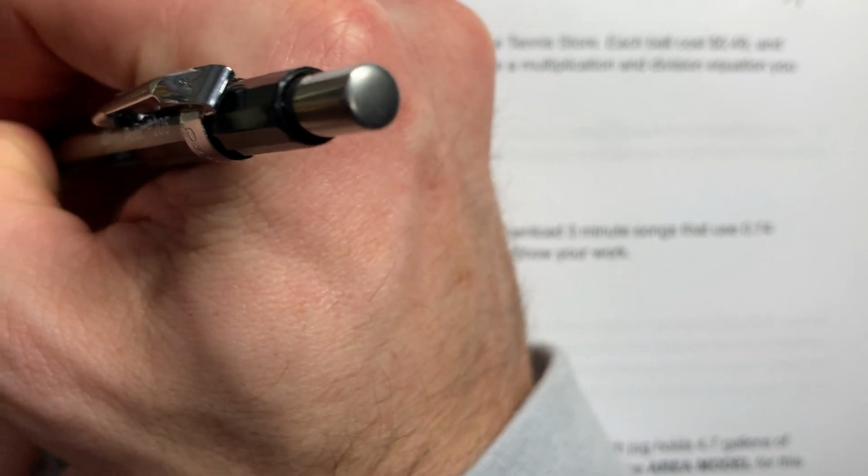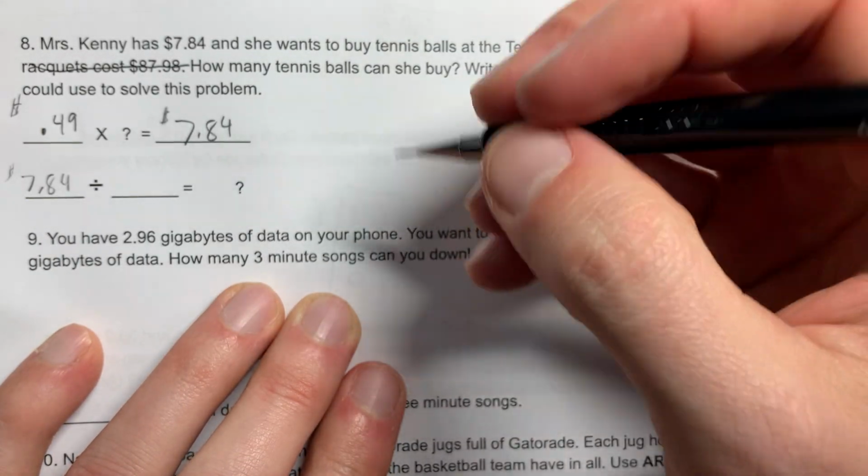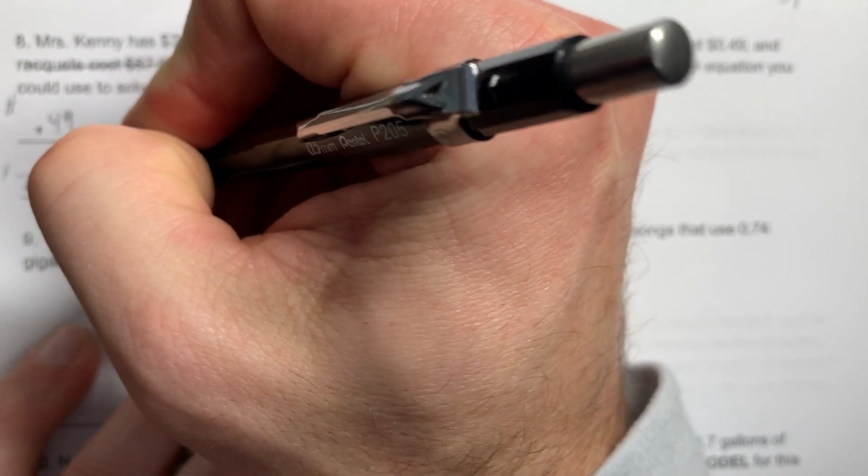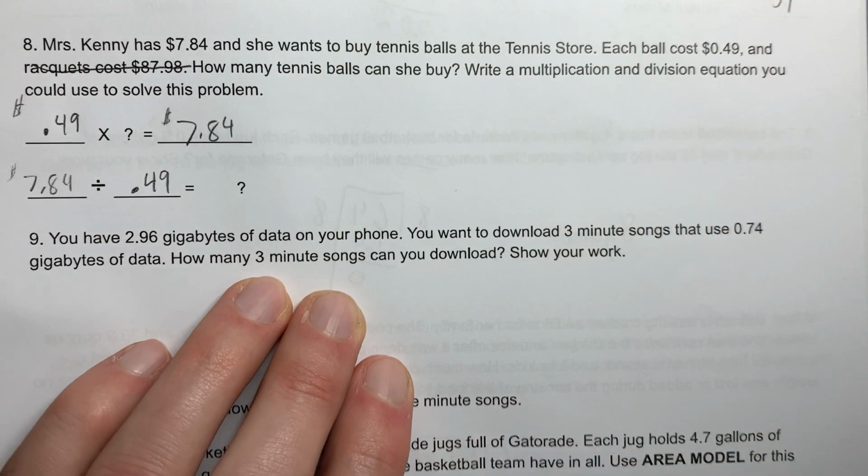Or I can take $7.84 and divide by 49 cents. Either way.